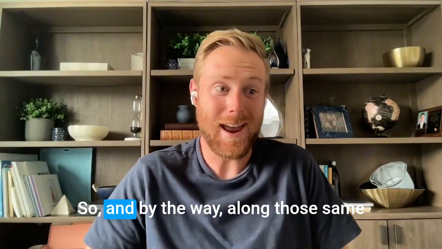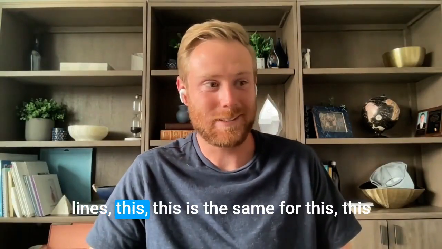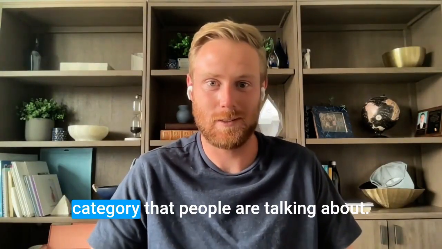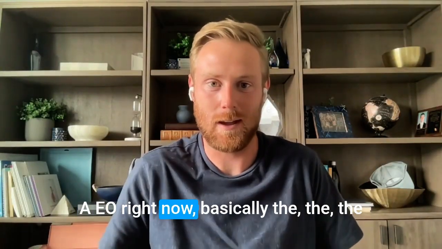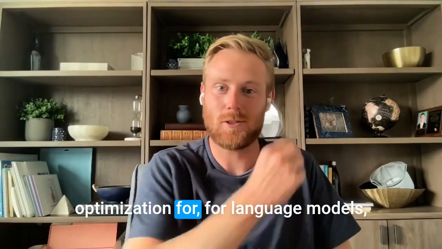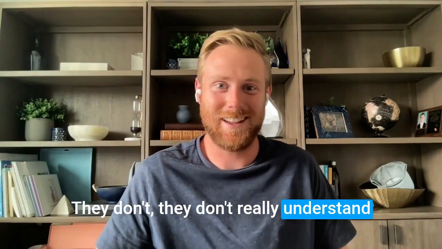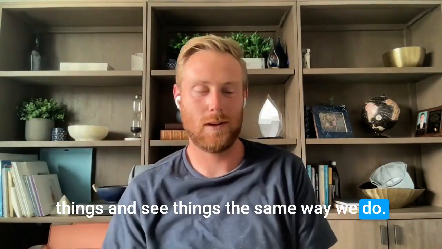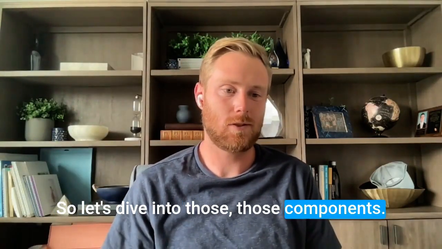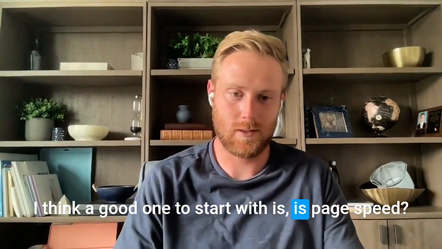And by the way, along those same lines, this is the same for this category that people are talking about, AEO right now, basically the optimization for language models, because those are also robots, right? They don't really understand things and see things the same way we do. So let's dive into those components. I think a good one to start with is page speed.